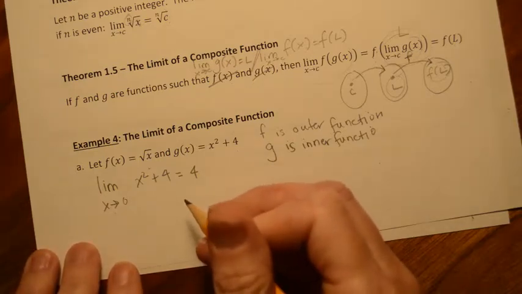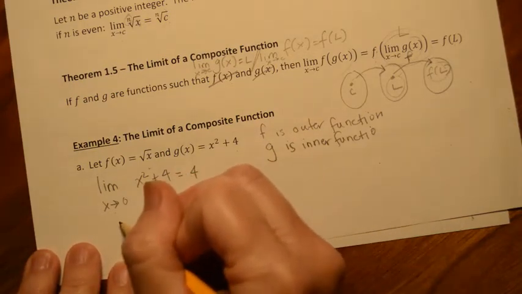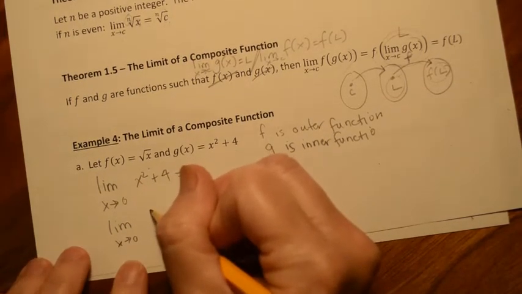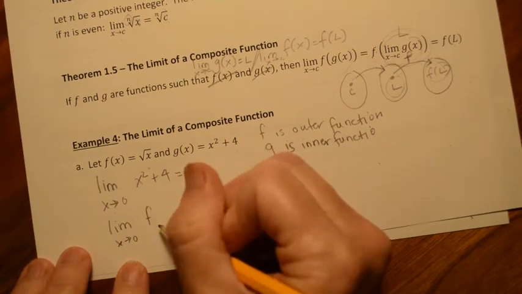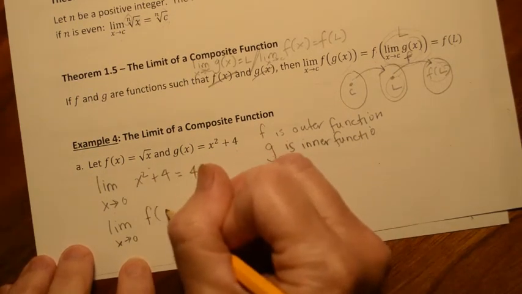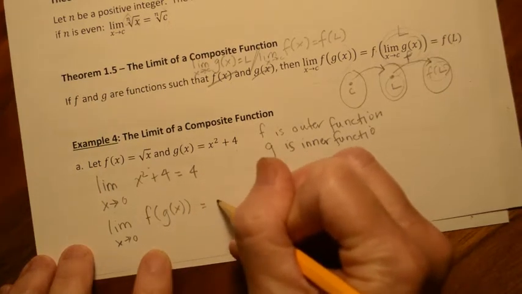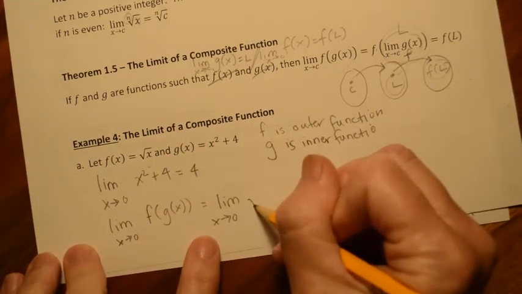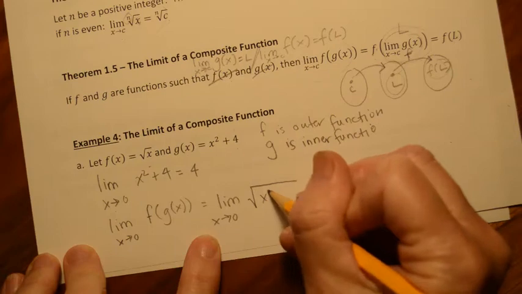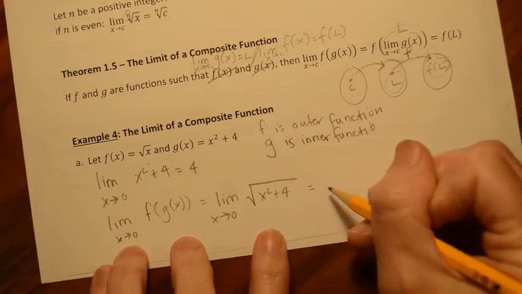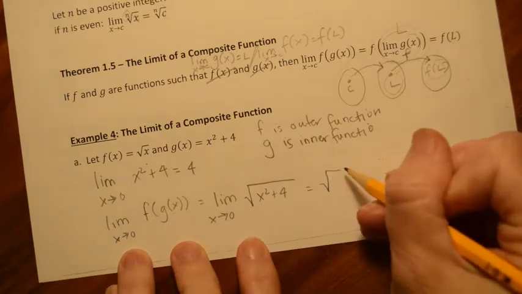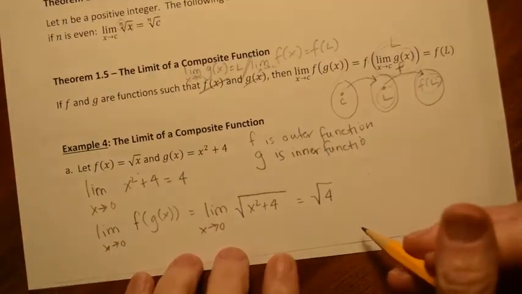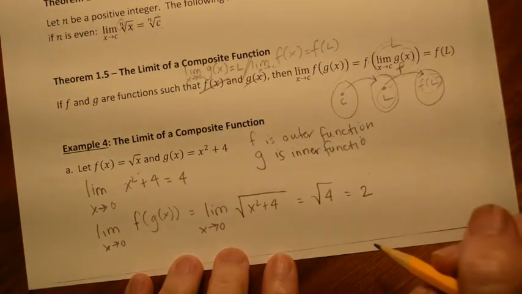And then we're going to say that the limit as x approaches 0 of f of g of x, all right, so that's going to look like the limit as x approaches 0 of now not just this, but now we're applying the square root to it, is just going to be the square root, again, that's what the outer function is, the square root of 4, which is what we got right here, right? And then we would say it's 2.